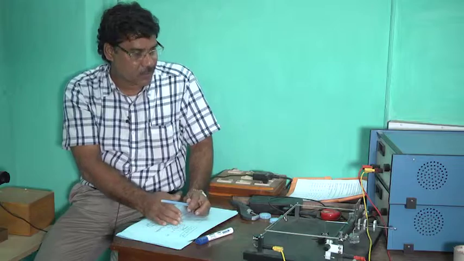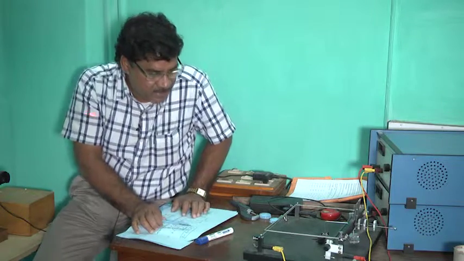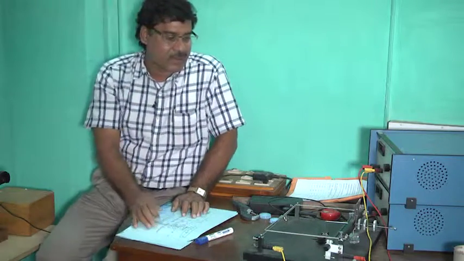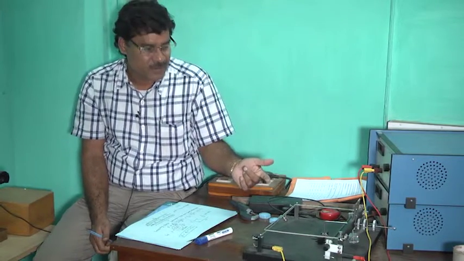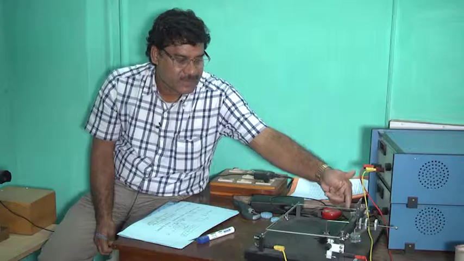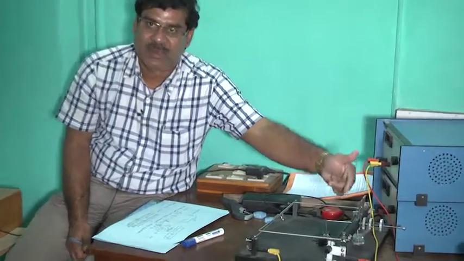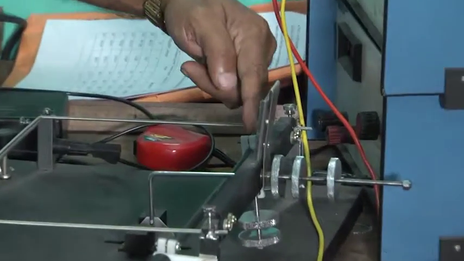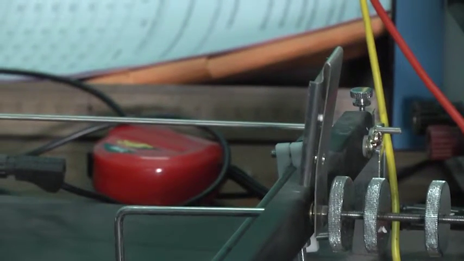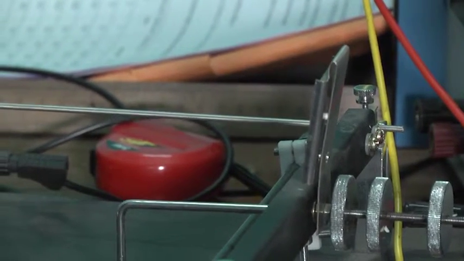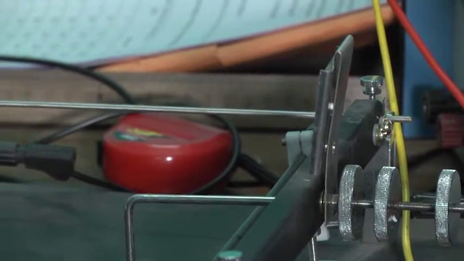Okay, so for that, we have taken a light mirror arrangement. One mirror is fixed with this lever. Okay, here it is fixed. If it rotates, if it oscillates, you can see it's oscillating, right?